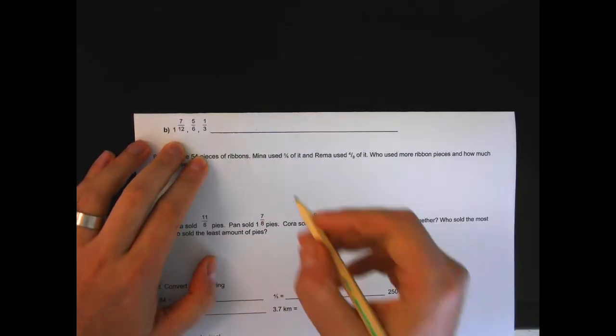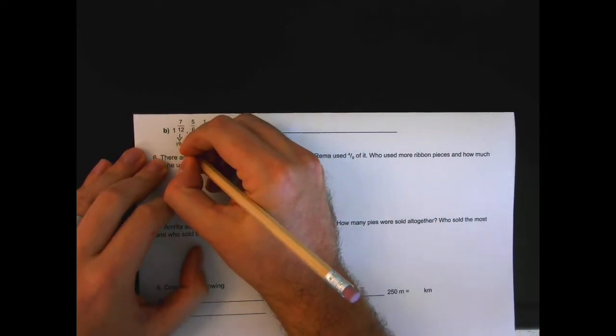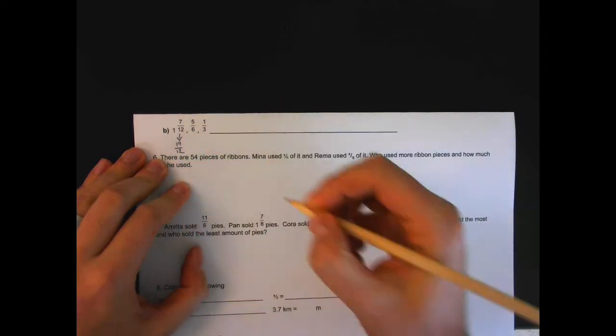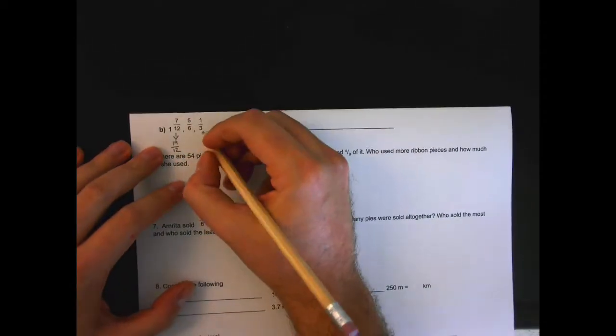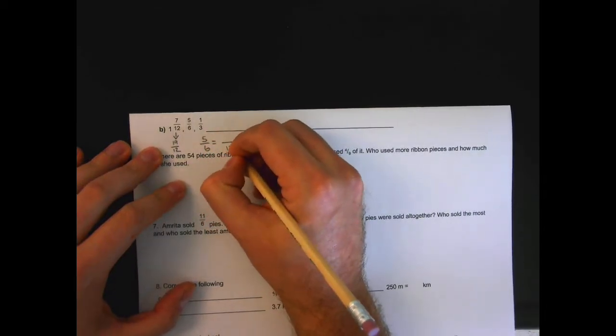Changing it to an improper fraction. And what would that equal? 19 over 12. This is 19 over 12. Because you want it as an improper fraction for this question. What about 5 over 6? It needs to equal 12. How do we get from 5 sixths to 12ths?